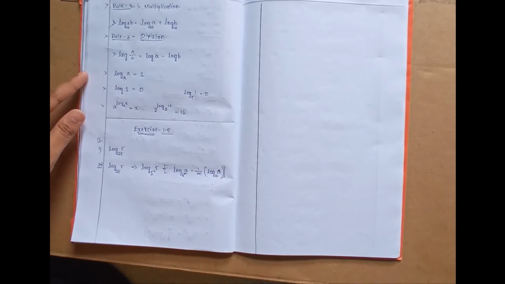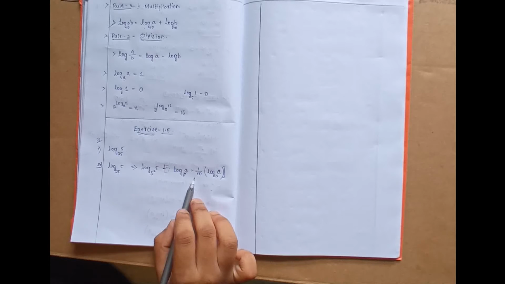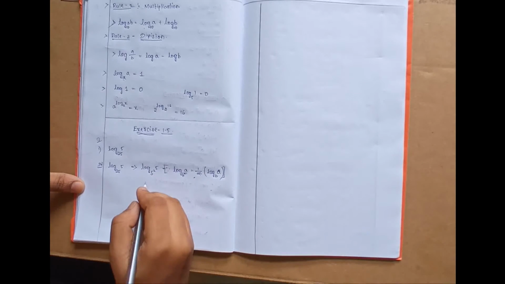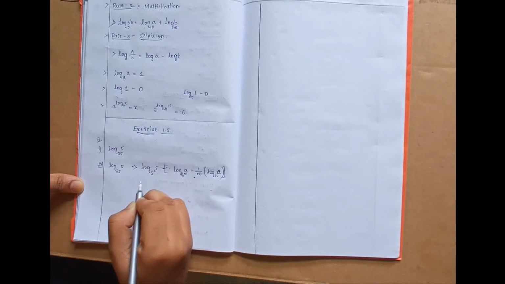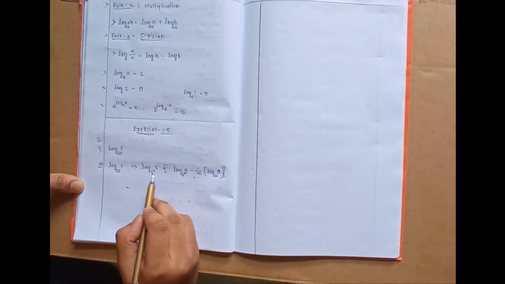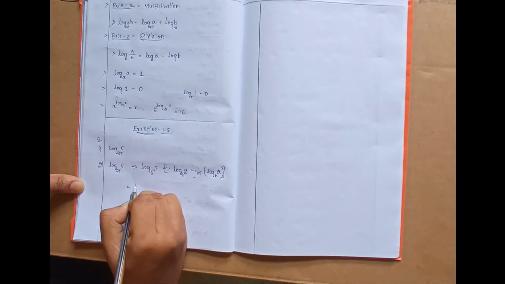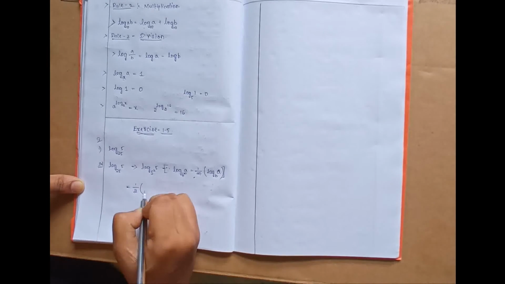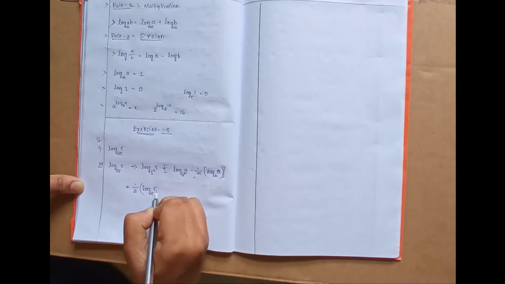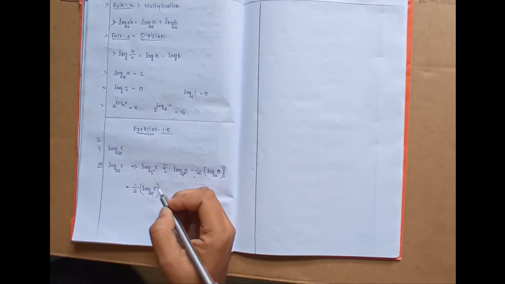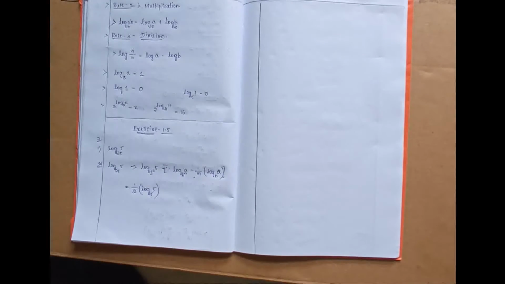We are using this law and simplifying this to get the value. Now we should transfer this 2 to here. It becomes its reciprocal, and now log 5 to the base 5, right? Here that multiplies.